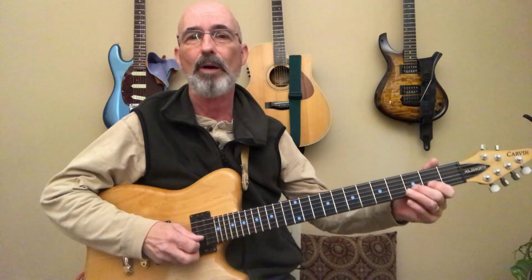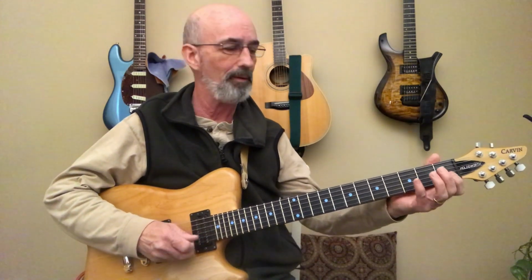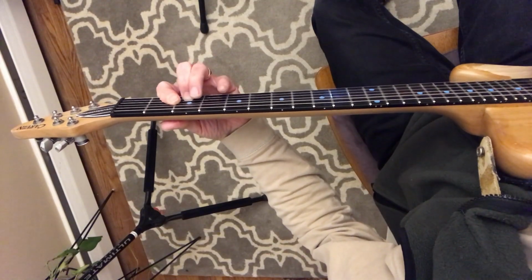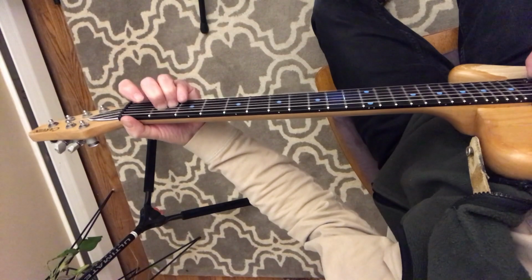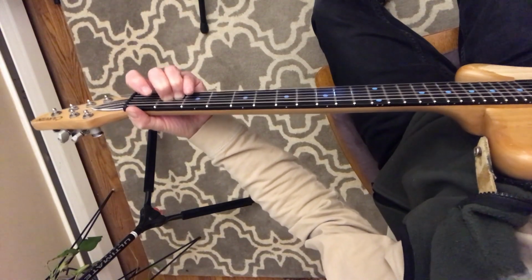We talked about sus chords, and they could either be a sus2 or a sus4. And that is by using the neighboring tones around the 3rd, the 4th or the 2nd. A major, A sus, and A2 or A sus2 more correctly.